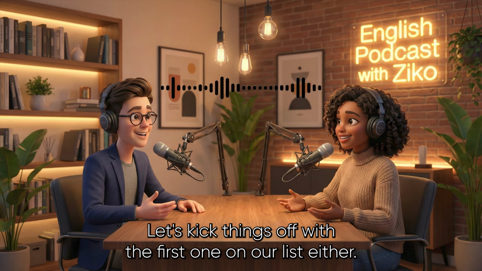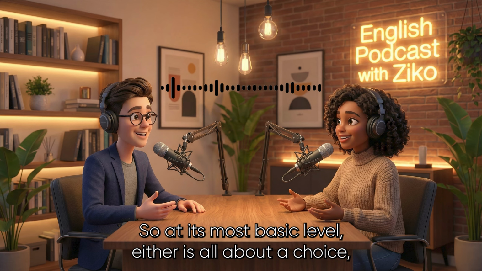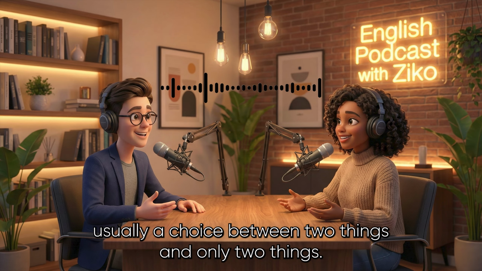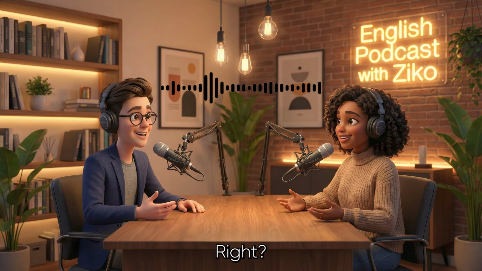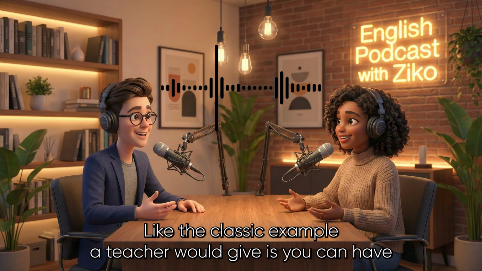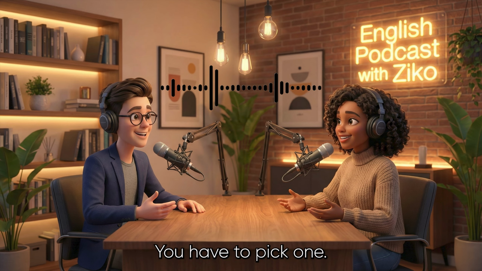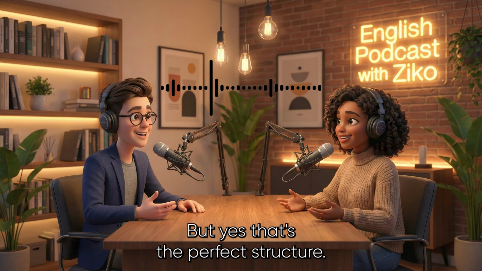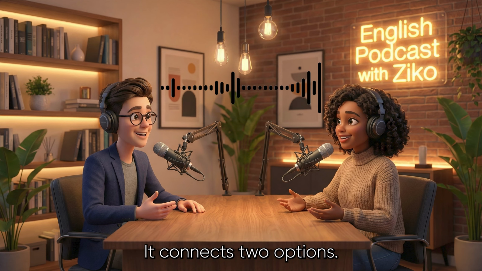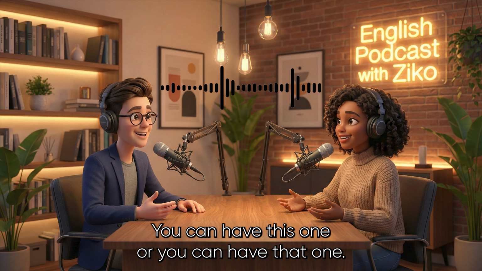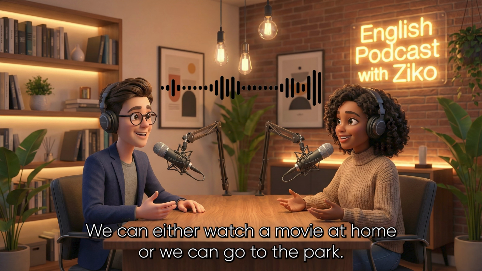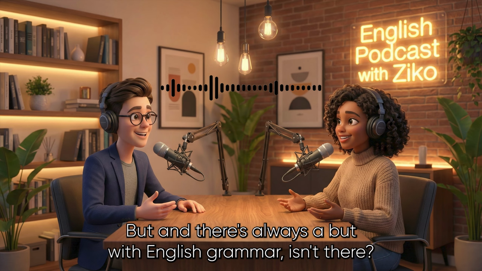All right, let's kick things off with the first one on our list, either. So at its most basic level, either is all about a choice, usually a choice between two things and only two things. Right. Like the classic example a teacher would give is, you can have either the chocolate cake or the vanilla ice cream. You have to pick one. Now I want cake. But yes, that's the perfect structure. You have either or. It connects two options. You can have this one or you can have that one. Exactly. We can either watch a movie at home or we can go to the park. Simple enough, right? But, and there's always a but with English grammar, isn't there?